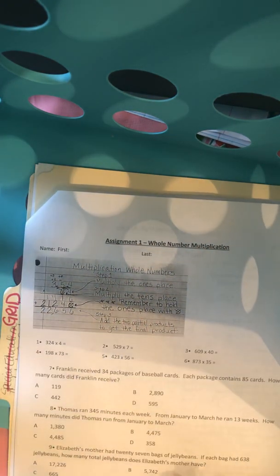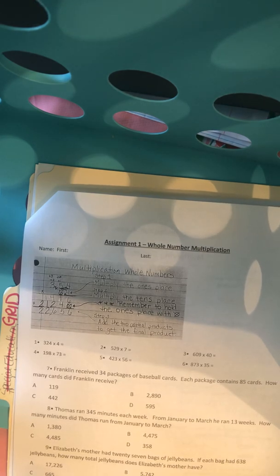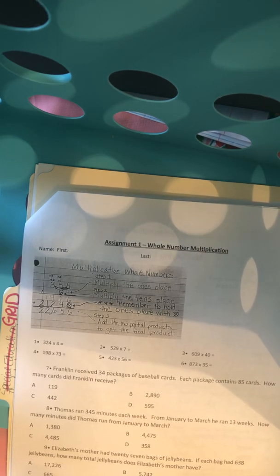All right, we're going to tackle some 5th grade math today. So we're going to multiply whole numbers. I'm going to help you and maybe do every other one with you. That should work. And then the rest will be up to you.